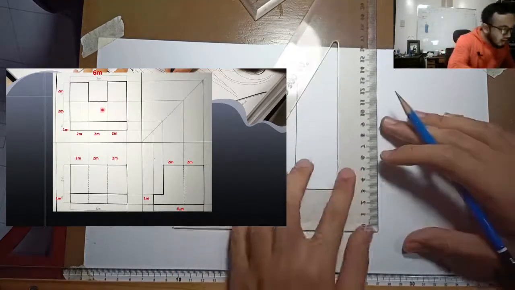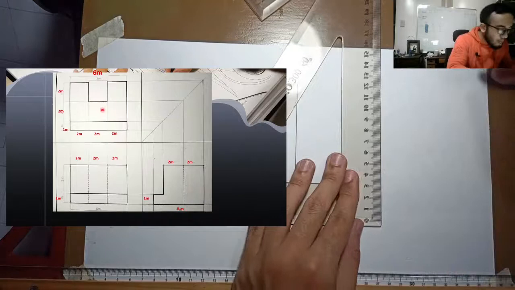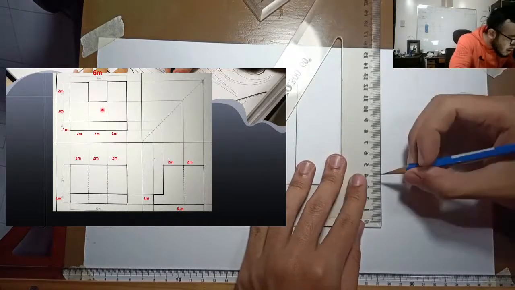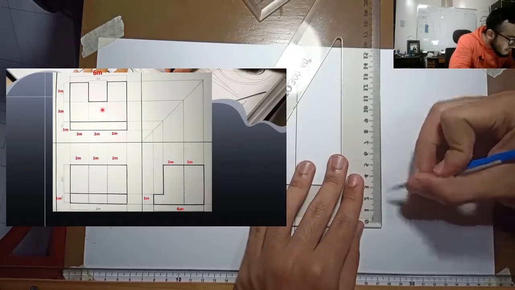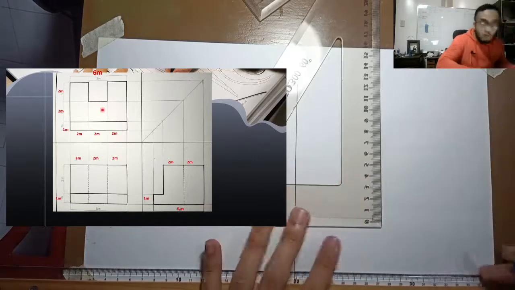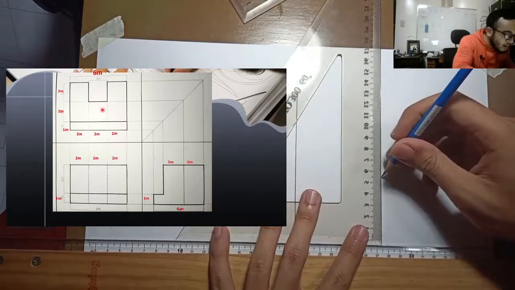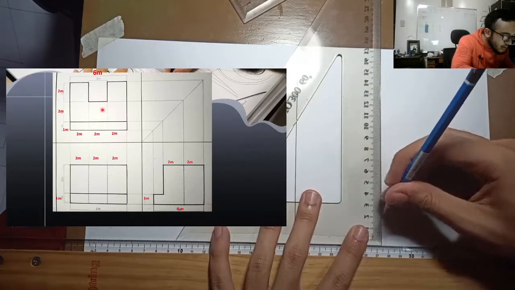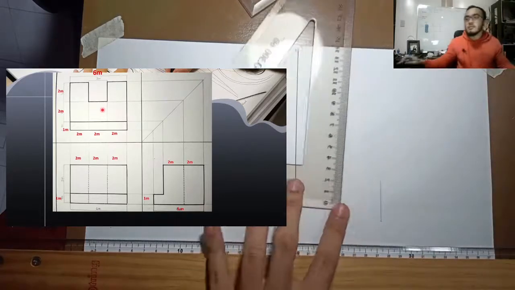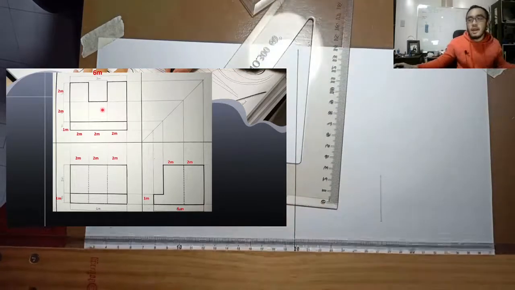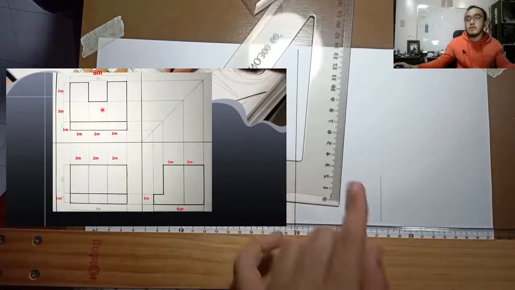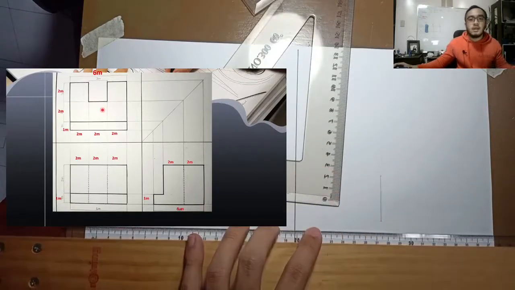Okay. So, I will now be measuring 4 centimeters. So, this would be 4. Our scale is 1:100. So, this is 4, and that would be your 4-meter line. With 1:100, I used 4 centimeters to draw this 4-meter line right here.